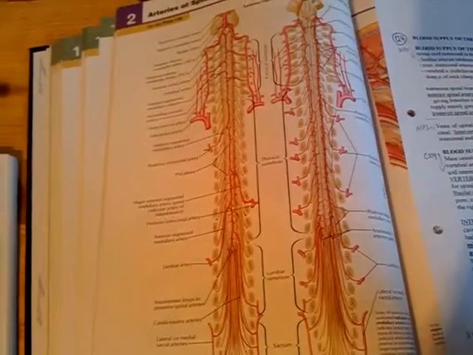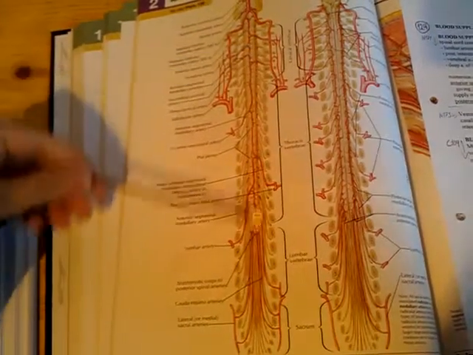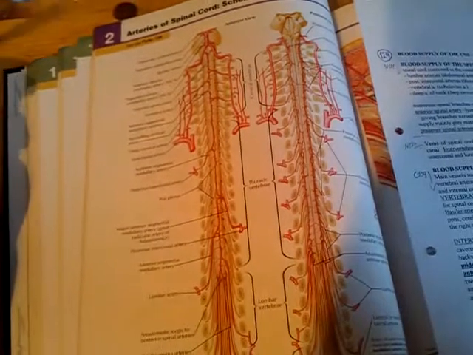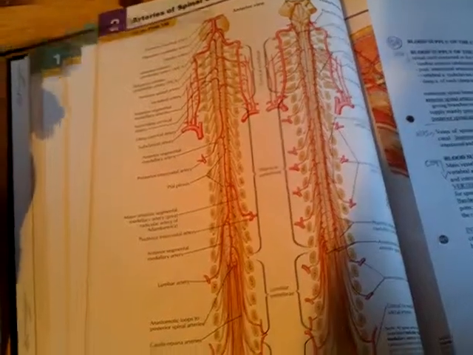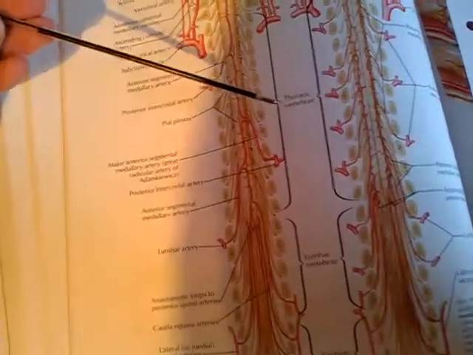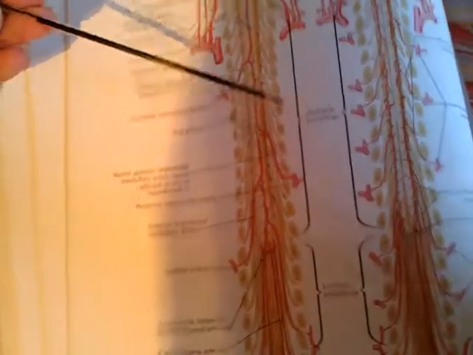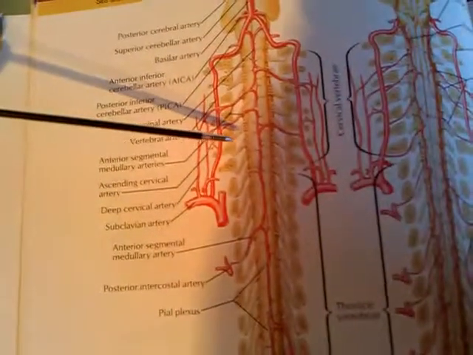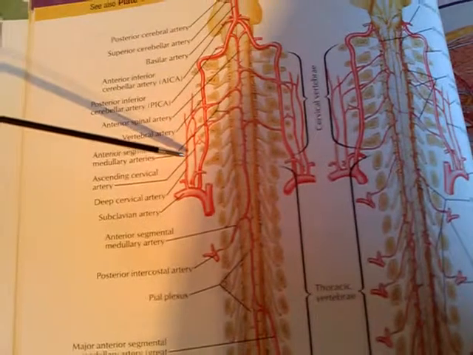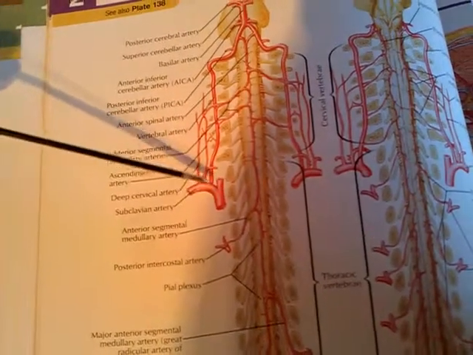Question 124. Blood supply of CNS. Here you see the spinal cord and its arteries. In the vertebral canal it is supplied by spinal rami of lumbar arteries, posterior intercostal arteries, vertebral artery, and deep cervical artery. The vertebral and deep cervical artery come from the subclavian artery.